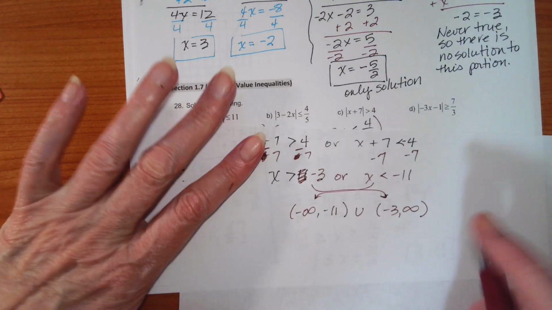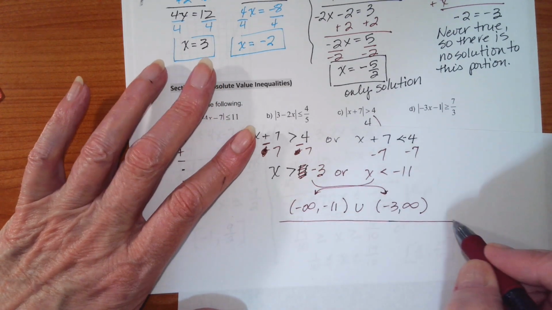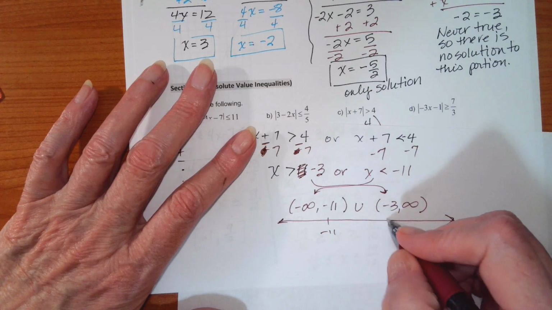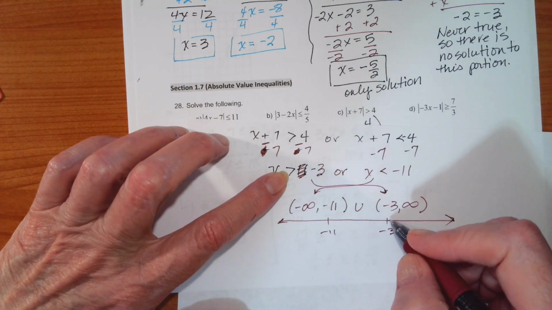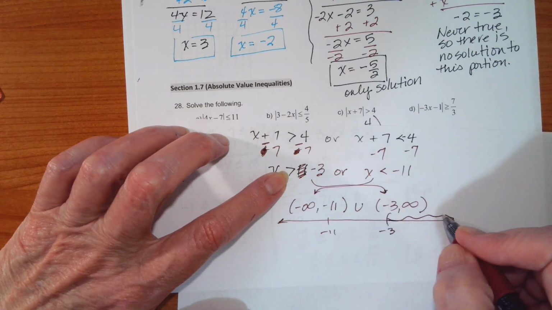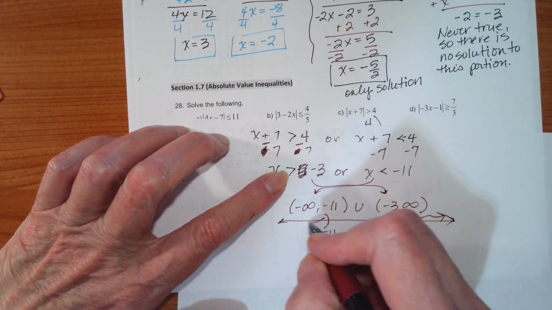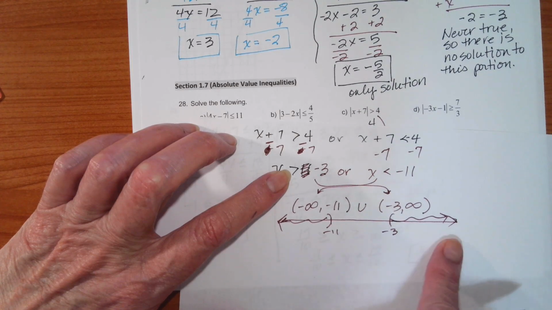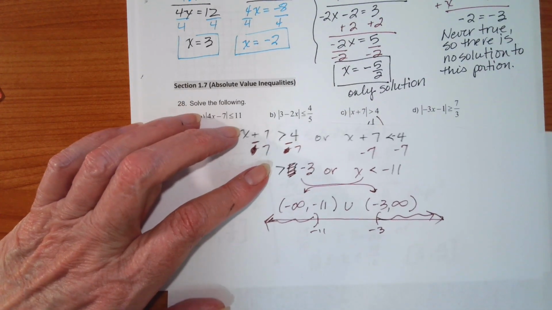So if I were to do this on a number line, you would see that if I had negative 11 and negative 3, greater than negative 3 is here, less than negative 11 is here. So that's why you write it in this order, so you read it from left to right.